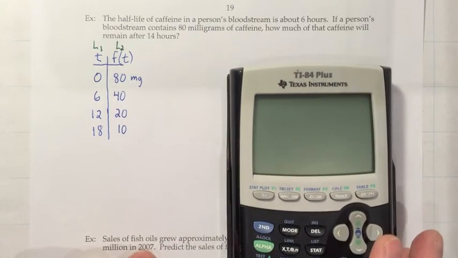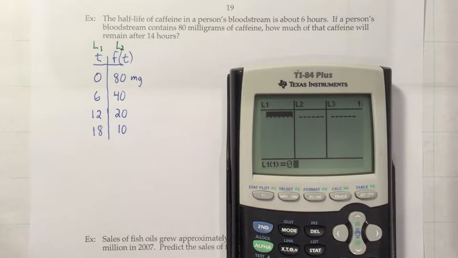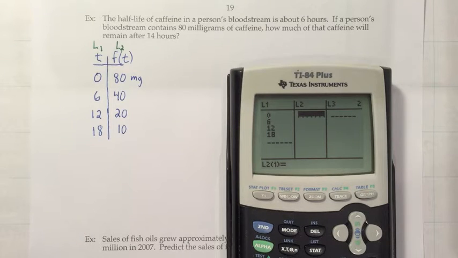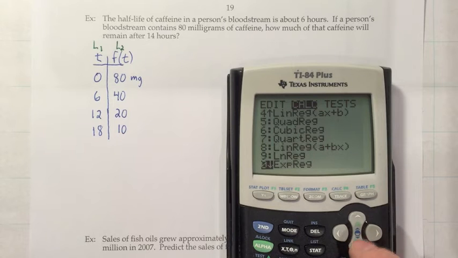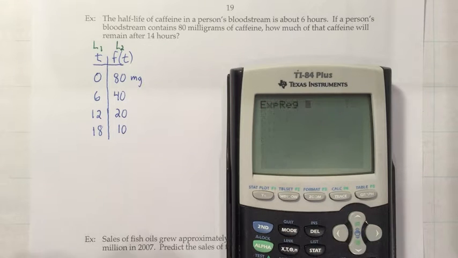So let's bring the calculator in, and let's hit stat and edit, and then we'll enter in those times, so 0, 6, 12, and 18. Go over to list 2 and enter the milligrams, so 80, 40, 20, and 10. Once we get our data in, we can hit stat, go over to calc, and linear regression is what we used to use, and we still would if it was linear. This time we're dealing with something exponential, so we're going to choose the exponential regression. And then our data is in L1, comma L2. So we'll do that and we'll press enter, and we get our A and our B.